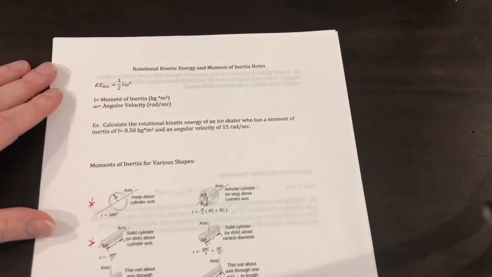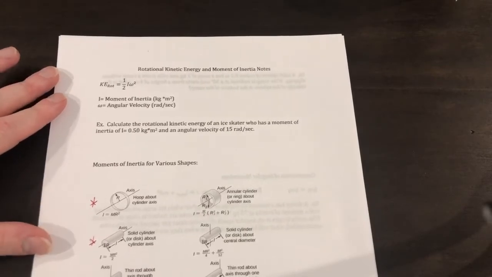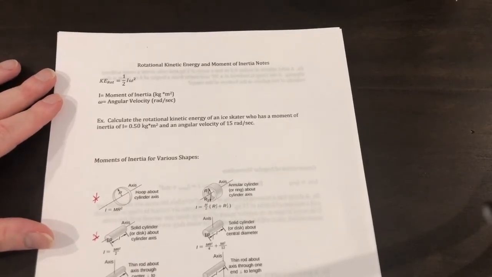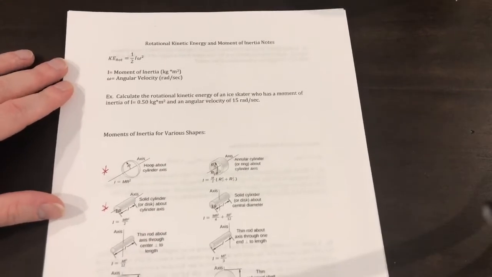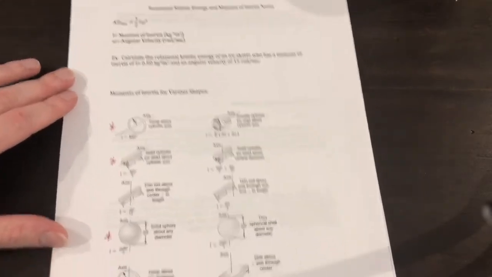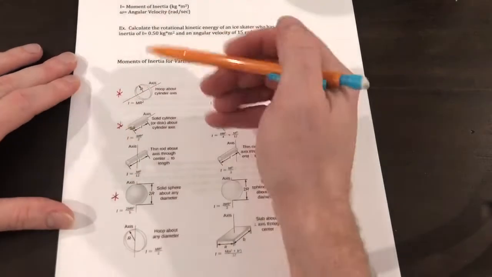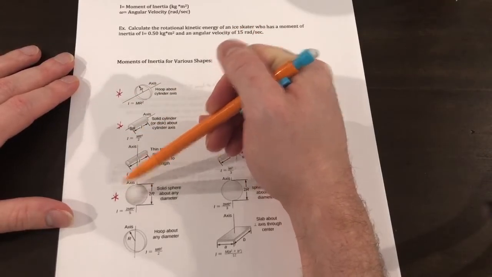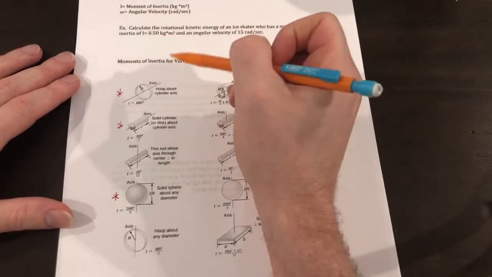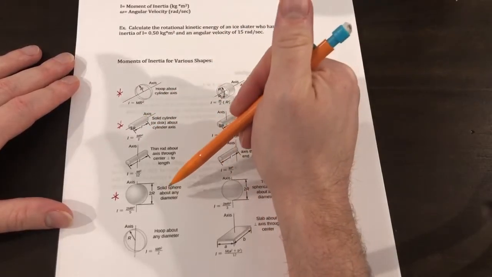Let's talk a second about what moment of inertia is. Moment of inertia is different for every shape, okay? In this table down here, we have different shapes going about different axes. We're going to be using these three moments of inertia for our practice problems: a hoop, a cylinder, and a sphere.